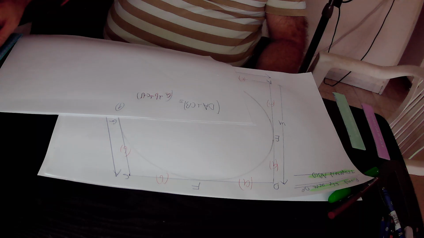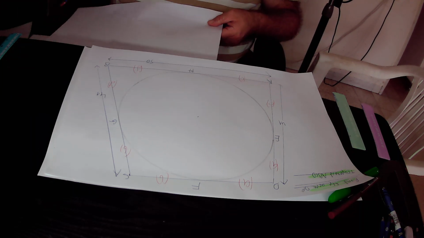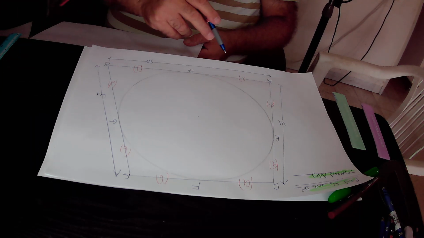What is the length of side DC plus the opposite side AB?